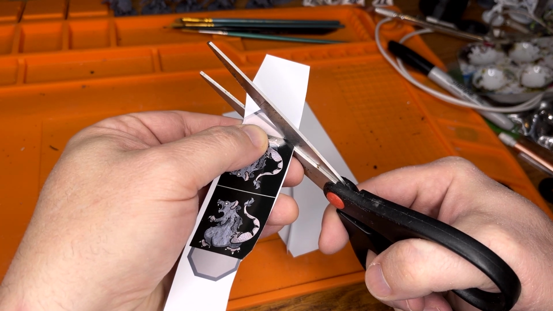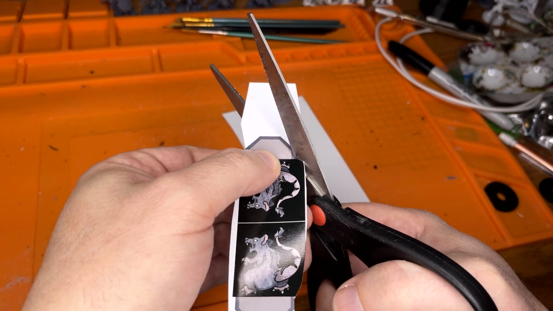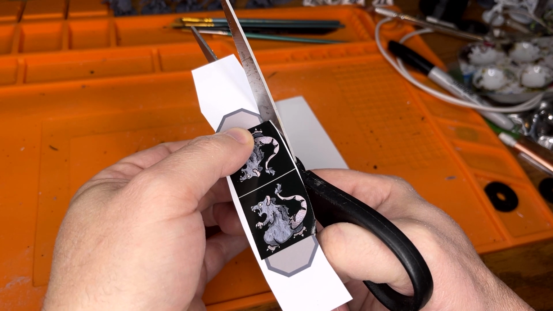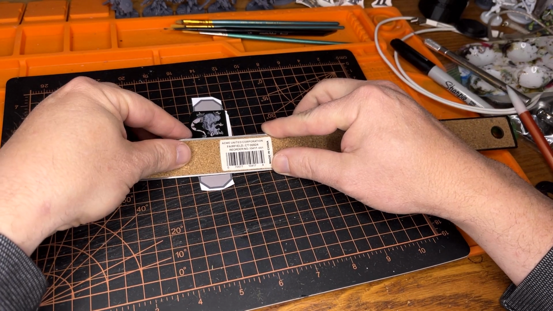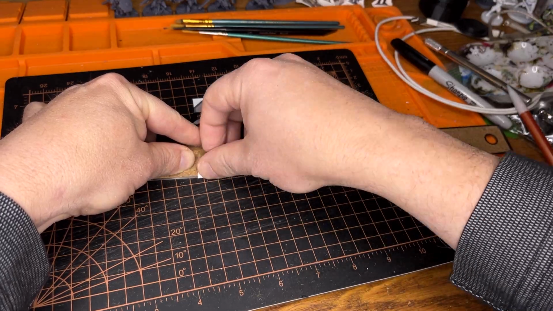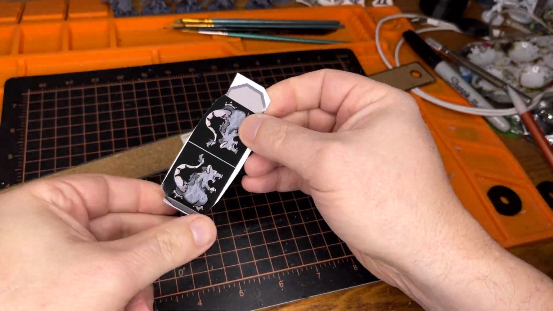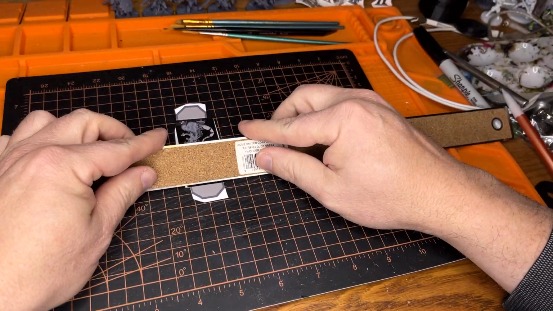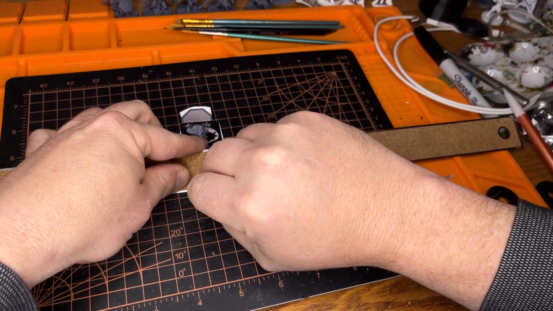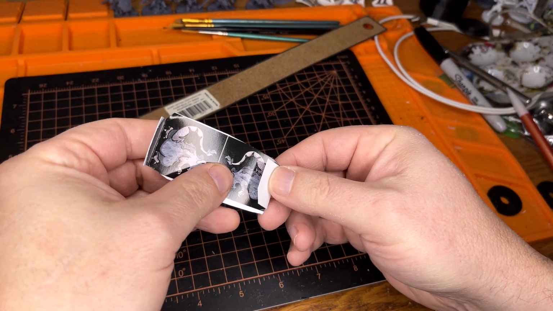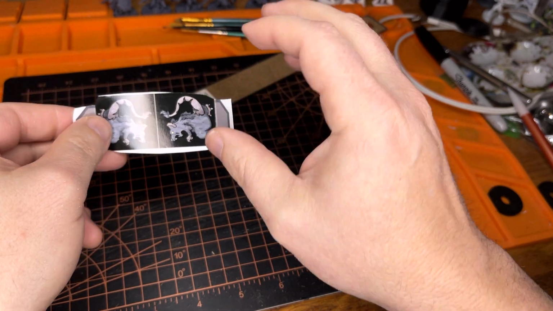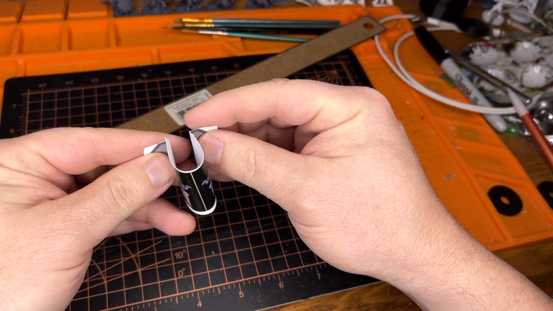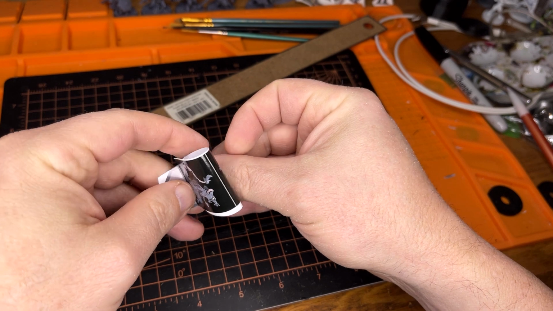You could probably do this better with an X-Acto knife, but I'm just going to use scissors just because these are all test runs for the miniatures. You're going to want to have nice, clean, and straight bends for the bases, so I like to use a ruler and just line them up and press against the ruler just to make really nice crisp bends. At the top of the miniature, you want to bend it just enough to get a sense of how the miniature is going to go together when you glue it up and put it back together.